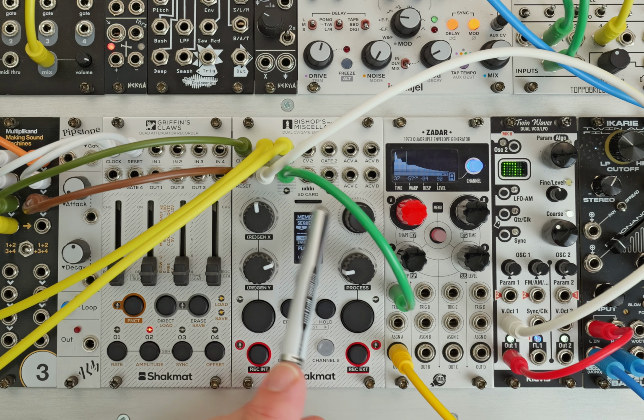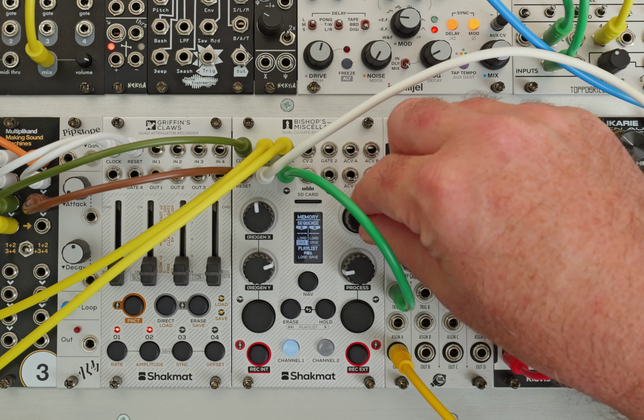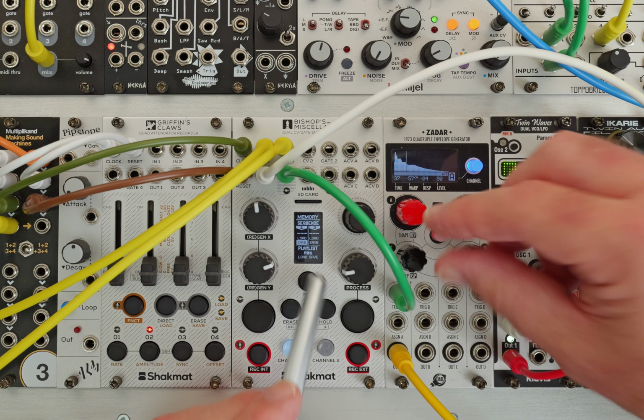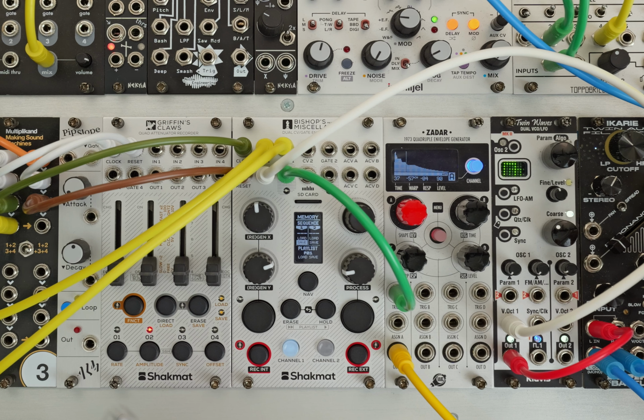So here you see the memory screen, which allows us to load and save these patterns. So what we're going to do, we'll pop down here, and now we've got the concept of playlists, which are groups of patterns, which are then stored in a project with all the settings.